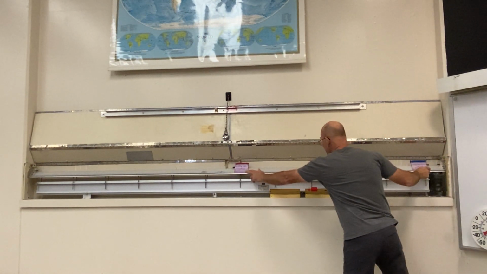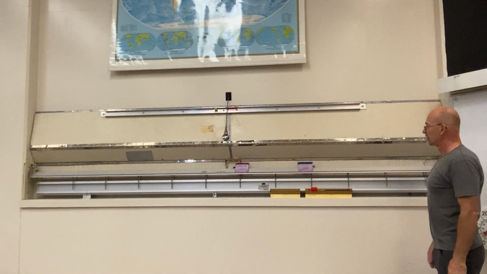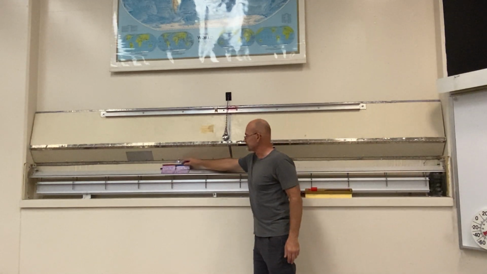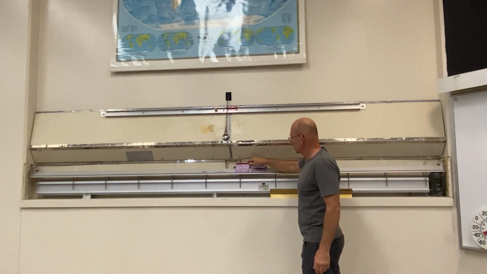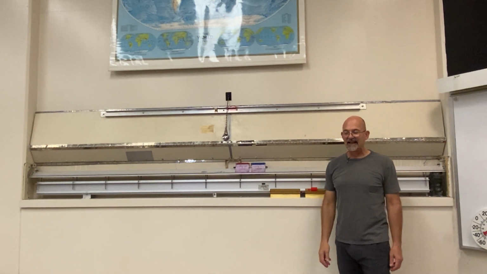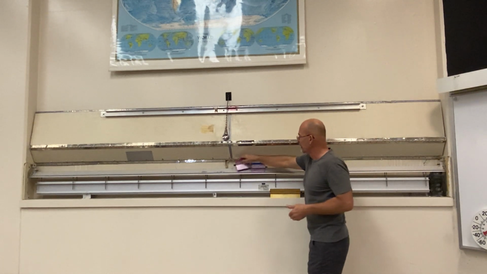I'll send this one in again. Exactly half the speed. And this is referred to as a perfectly inelastic collision. That's the terminology when things collide and stick together.